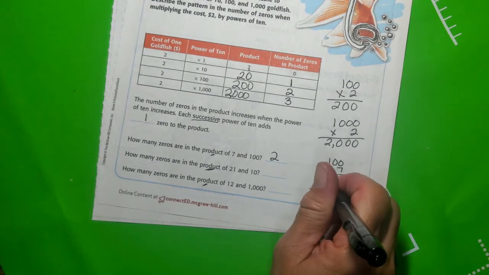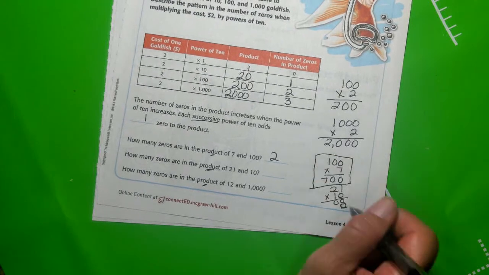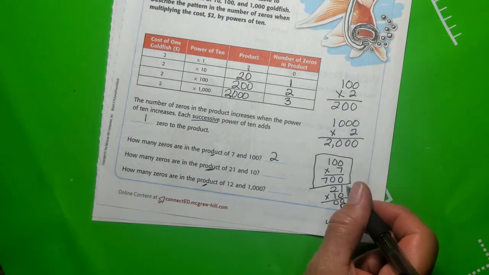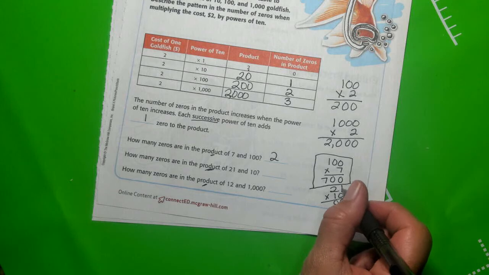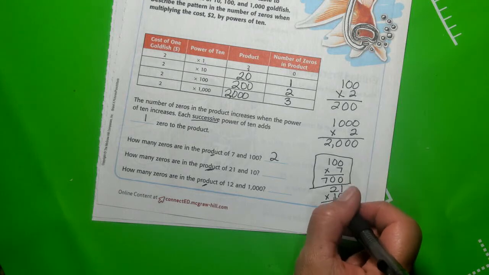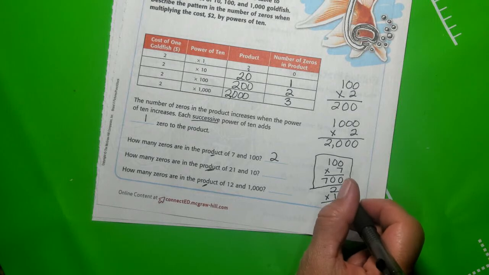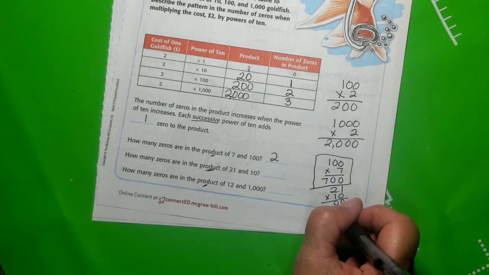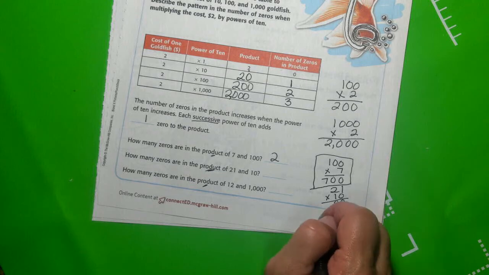Sorry, this is two separate problems. Ooh. Okay, so I already multiplied by the ones place. Now I'm multiplying by the tens place. So I'm starting in the tens place. So 1 times 1 is 1. And 2 times 1 is 2. Right now I have to add these together.